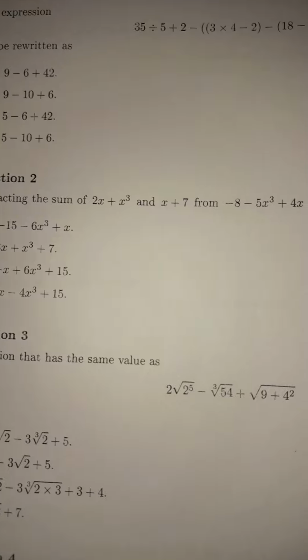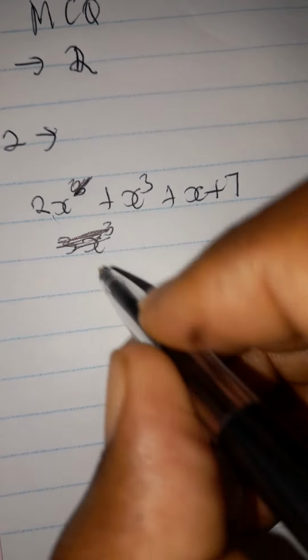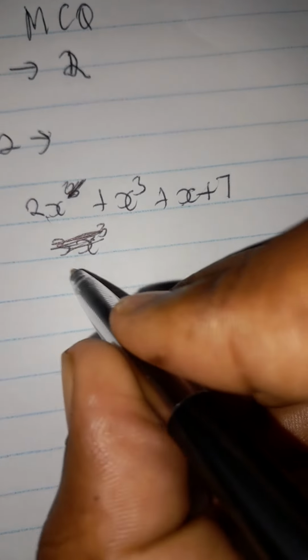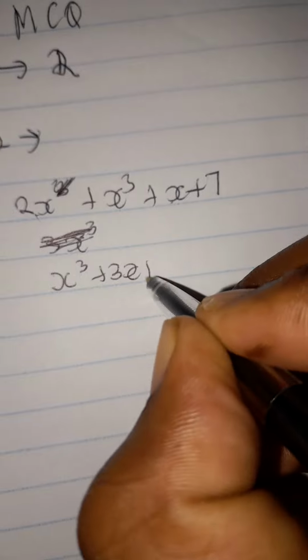Let's work on question 2. They said subtracting the sum of 2x plus x cubed plus x plus 7. This is the first thing that we should work on. Sorry, I made a mistake. It's 2x plus x cubed there. So x plus x, that will be 3x. So we are having x cubed plus 3x plus 7.